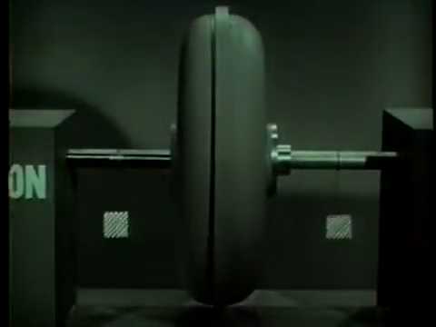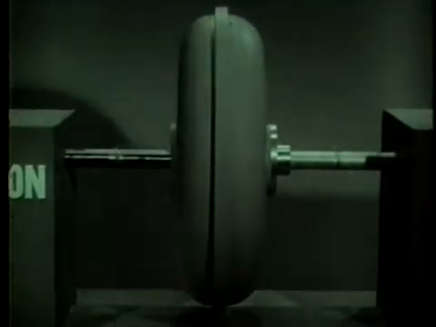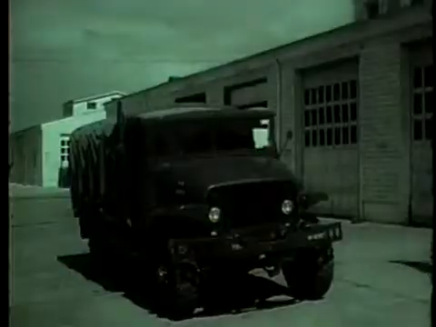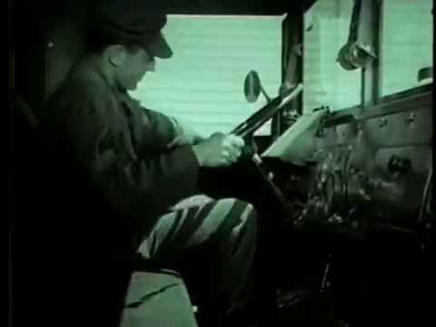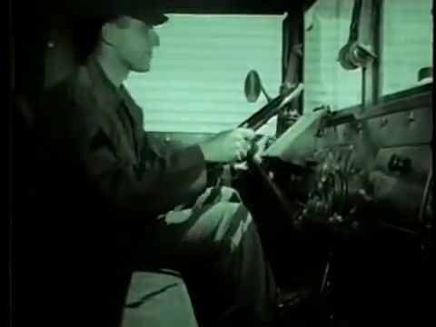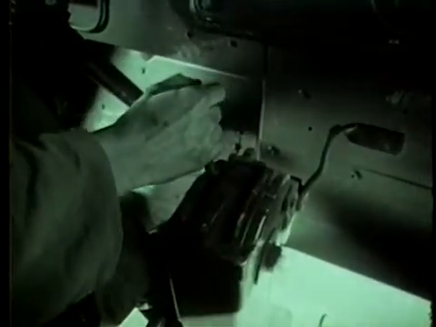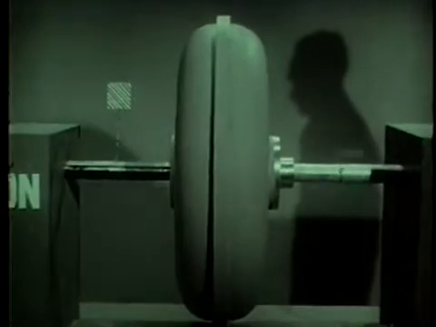It must be remembered that since the fluid coupling only replaces the conventional clutch, it is always used in conjunction with some type of transmission. Now that we know the parts of the fluid coupling and the way it operates, let's see it in action on a vehicle. At first, with the engine idling, it turns the pump so slowly there is not enough energy transmitted to overcome the inertia of the vehicle.